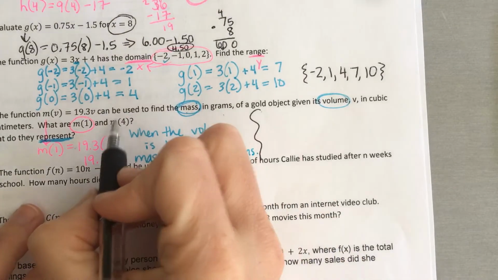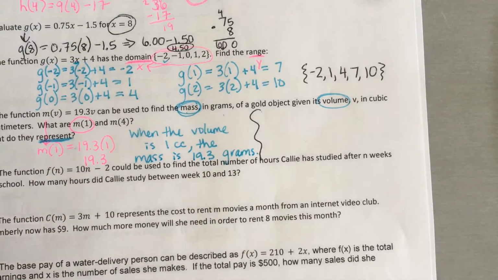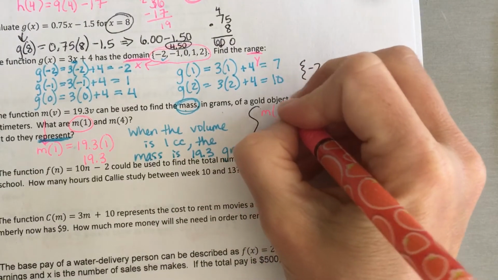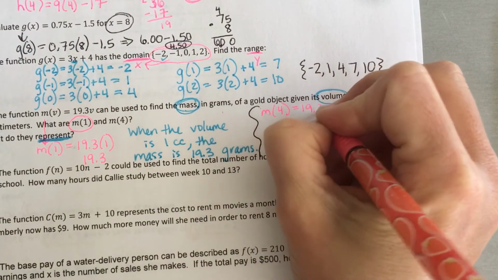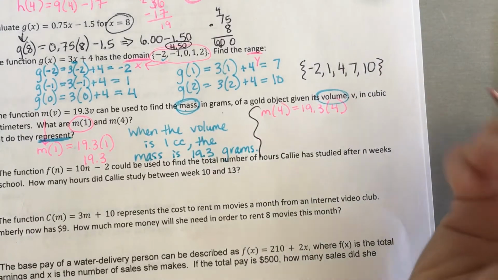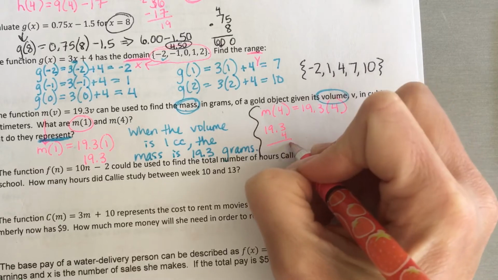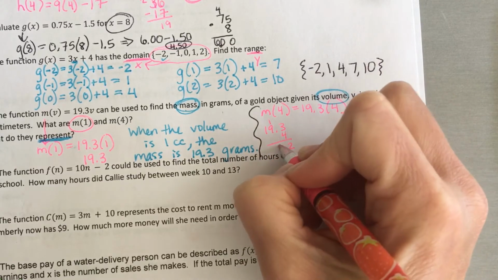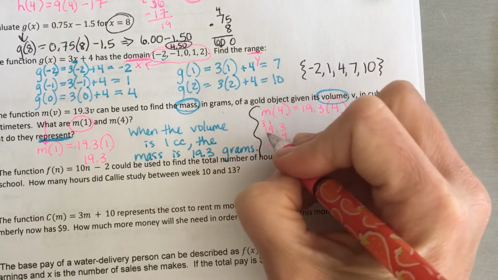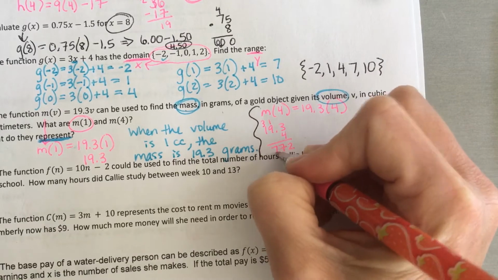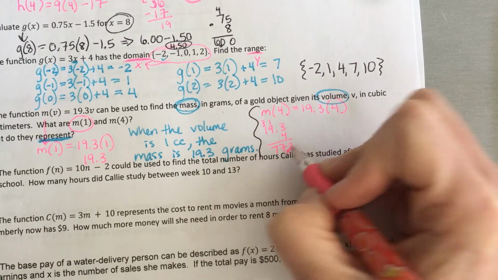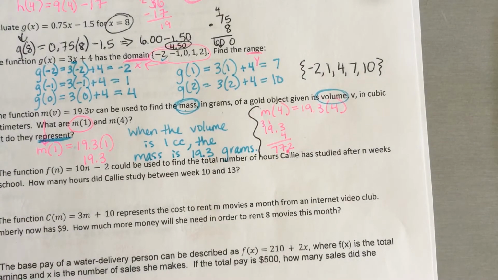All right, we also have to do m of 4. m of 4 equals 19.3 times 4. So 19.3 times 4, 3 times 4 is 12, and 9 times 4 is 36, so it'd be 37. 1 times 4 is 4 plus 3 is 7. And you have to go over 1 decimal point.